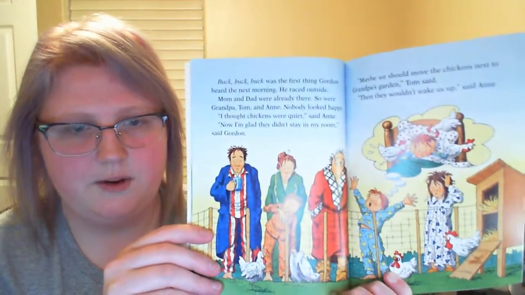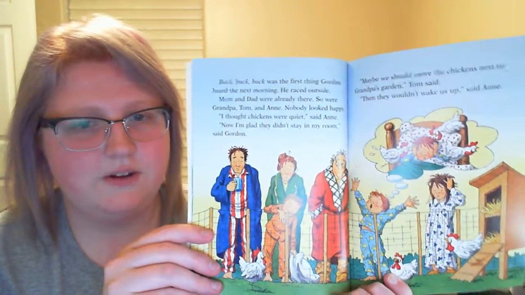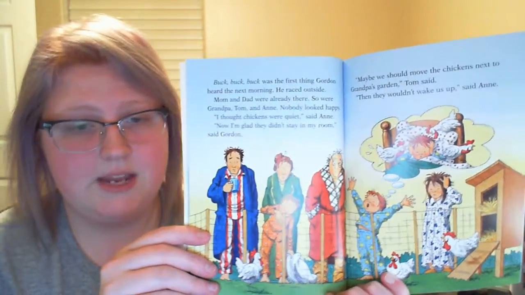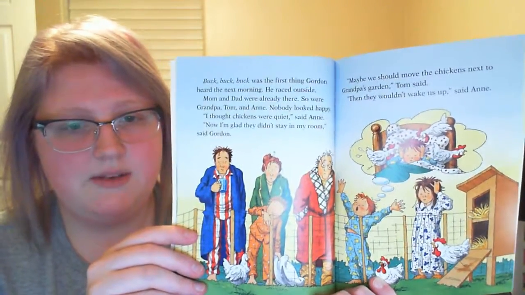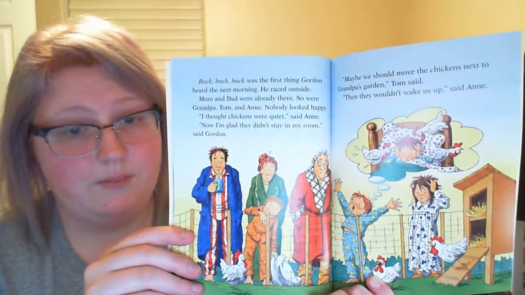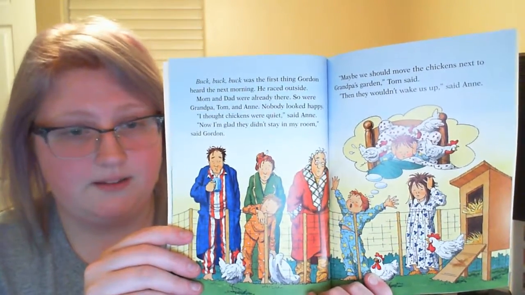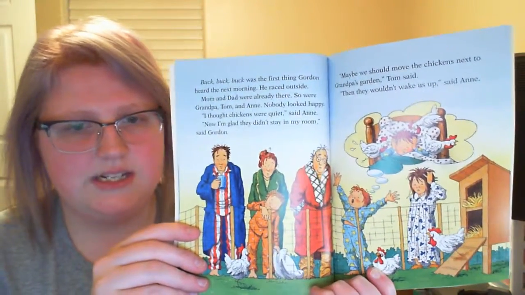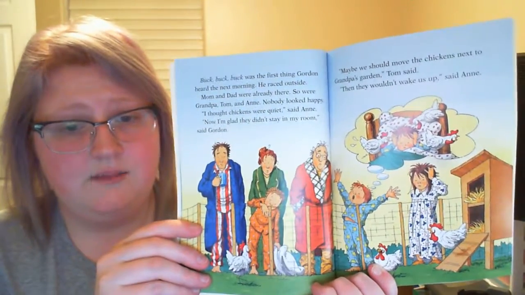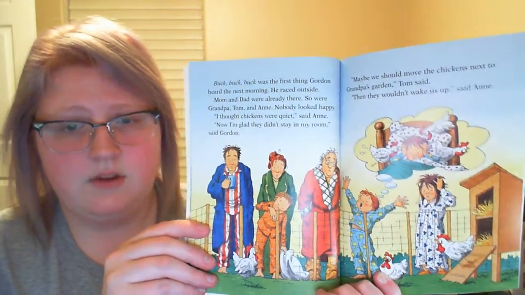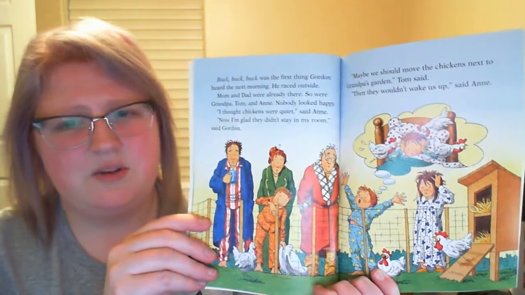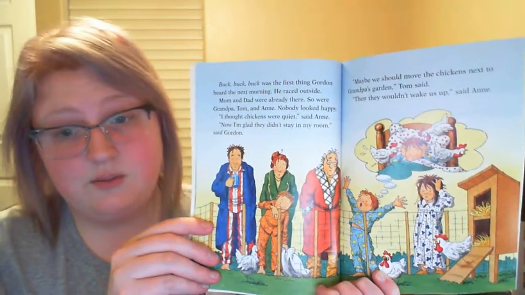What's the problem here? "Bok, bok, bok" was the first thing Gordon heard the next morning. He raced outside. Mom and Dad were already there. So were Grandpa, Tom, and Ann. Nobody looked happy. "I thought chickens were quiet," said Ann. "Now I'm glad they didn't stay in my room," said Gordon. "Maybe we should move the chickens next to Grandpa's garden," Tom said. "Then they wouldn't wake us up," said Ann.